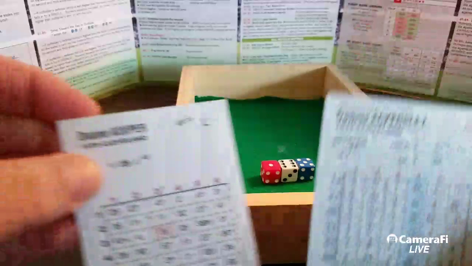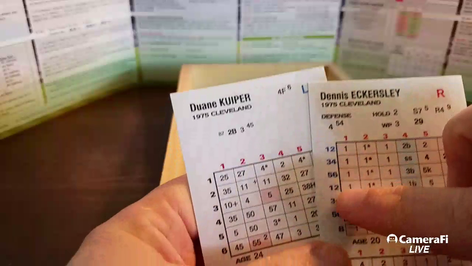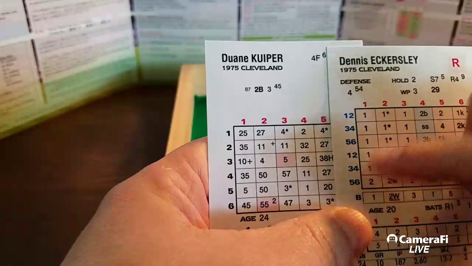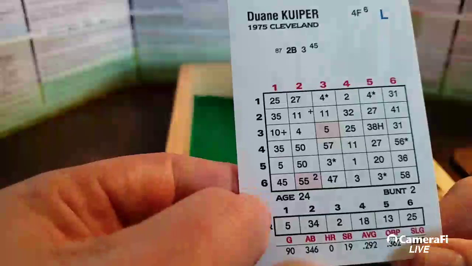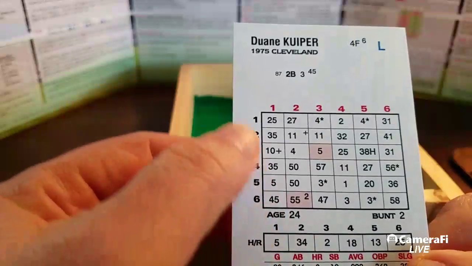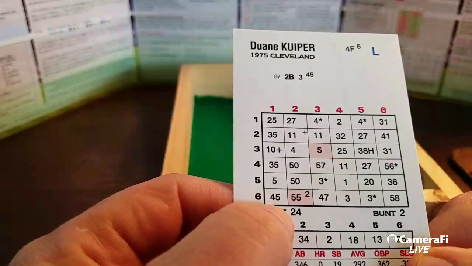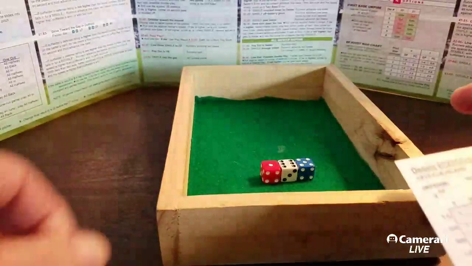It's a 1 red. So that means we're the batter card and the pitcher card. The 6 means we're on column 1, row 6, Kuiper. So row 6, column 1 would be a 45. So he brings that to the table.